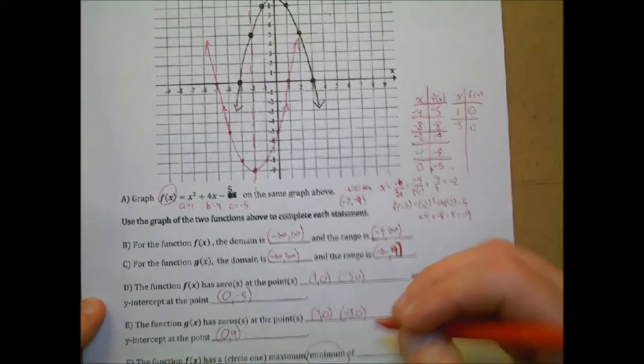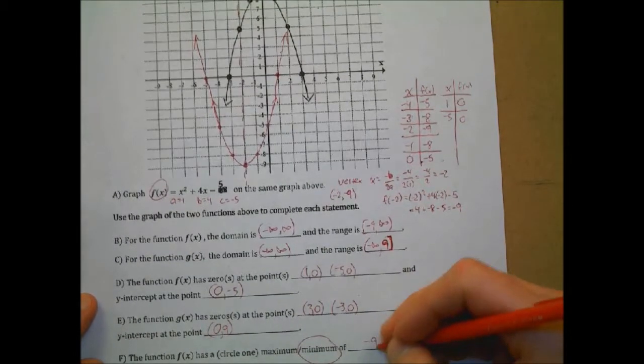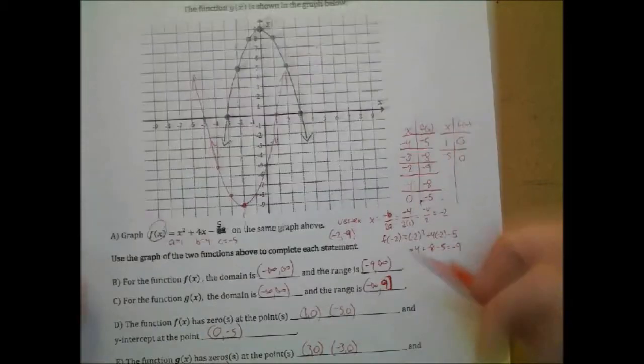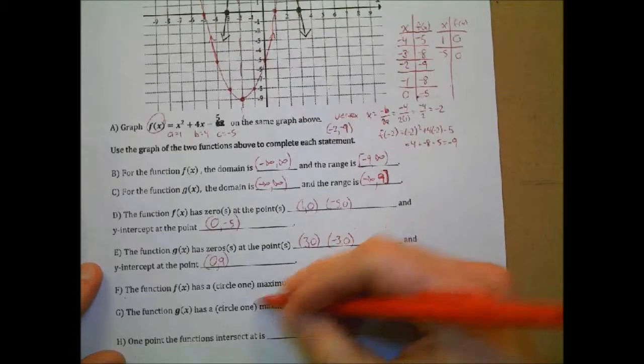Maximum. And what is its maximum value? Y equals 9. Okay. And finally H. Does it have a maximum or a minimum? One point the functions intersect at... Maximum. Right. Okay.